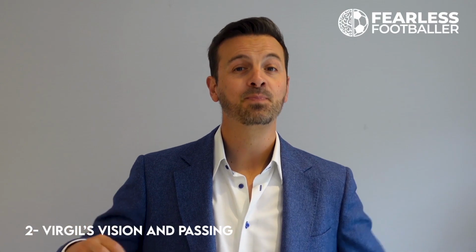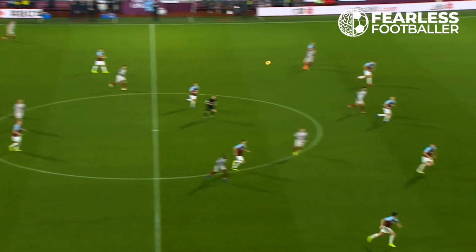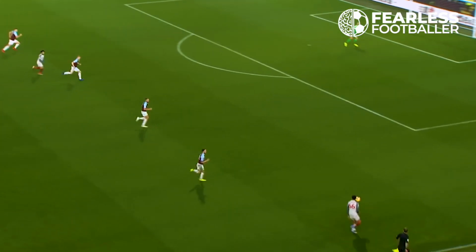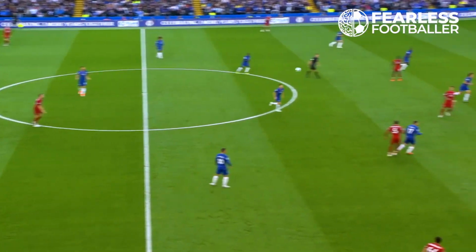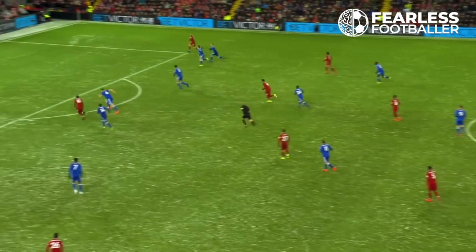Now, secondly is his vision and his passing. Now, this has a lot to do with his ability at making those long passes, which you'll also be practicing in the visualization. But it's also down to his vision, which comes with having a committed focus in the game, being very aware of what is happening and what is going on within the game, so that when he gets the ball, he knows where his teammates are likely to be and the runs that they're likely to make.